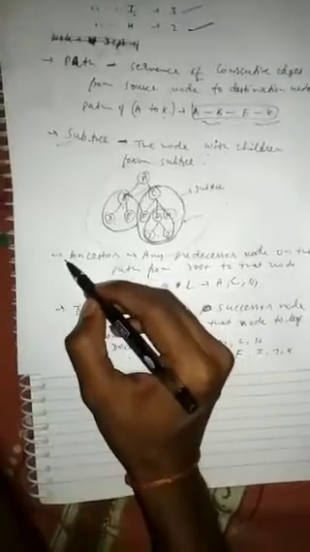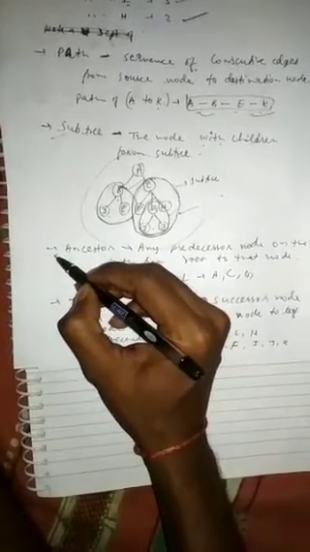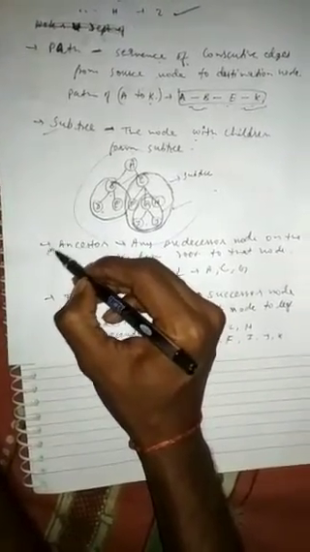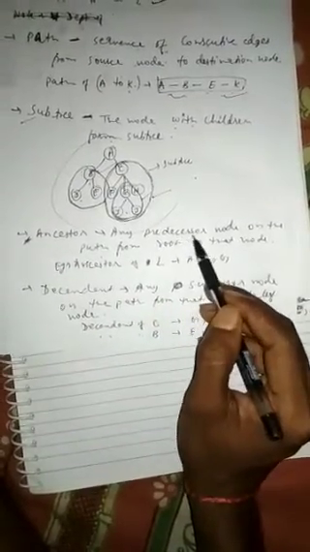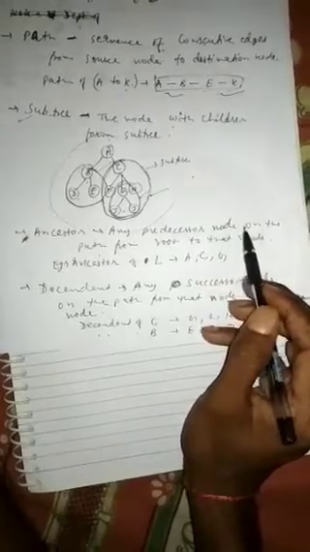So again, one last topic: ancestor and descendant. We see very few books or places where ancestor and descendant are given. So what is an ancestor? Any predecessor node on the path from root to that node.